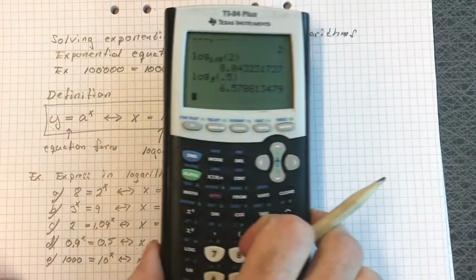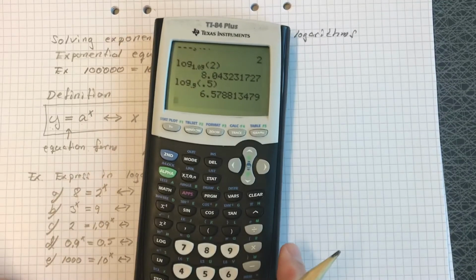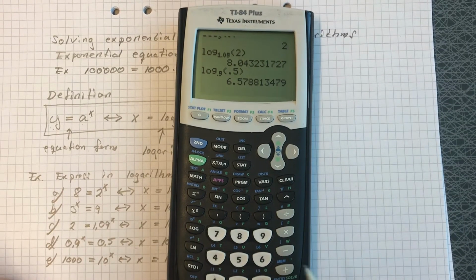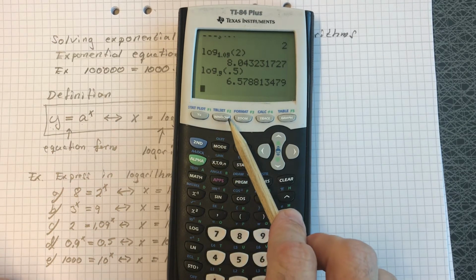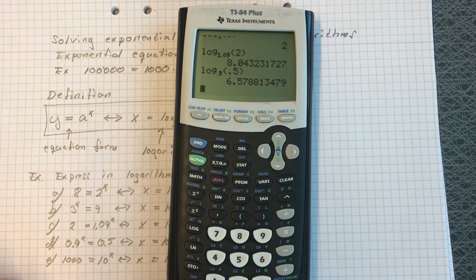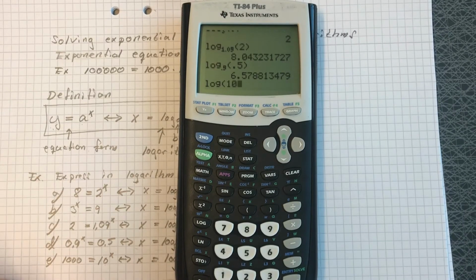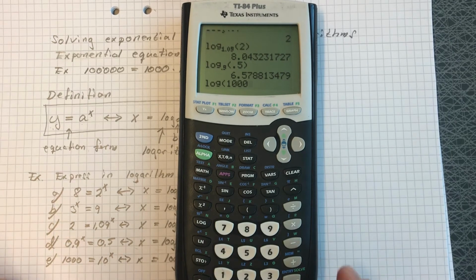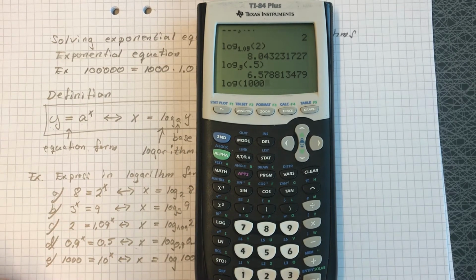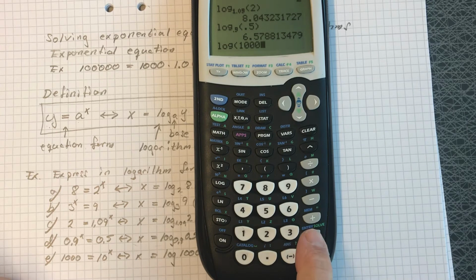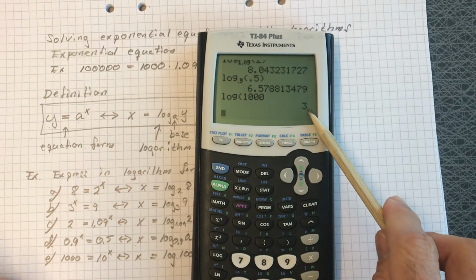Well, let's find out. Now you can see on your calculator, you can still use this and write 10 with base 10, or you have a shorter version here. It says just log. So if you press log and then 1,000, you will have the answer immediately. So, enter. And the answer is 3.